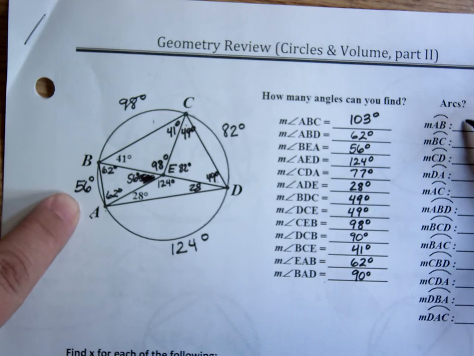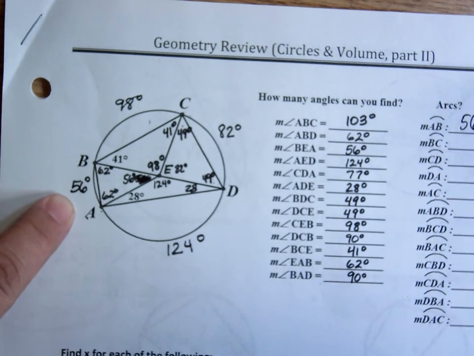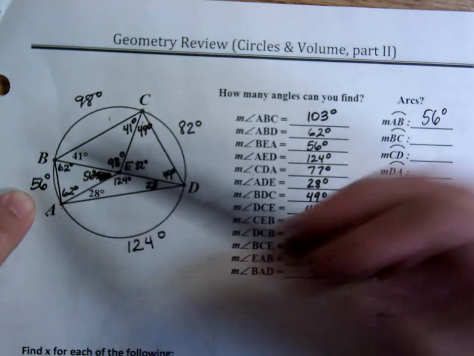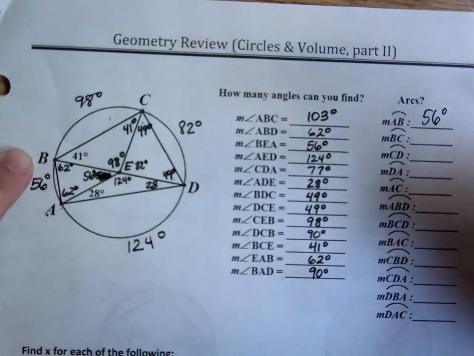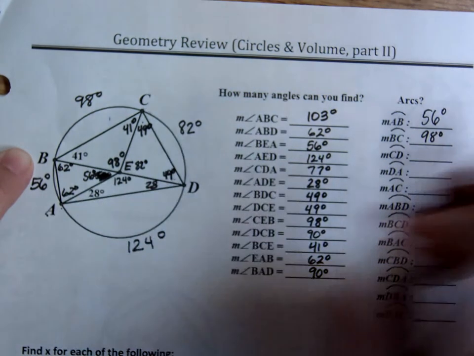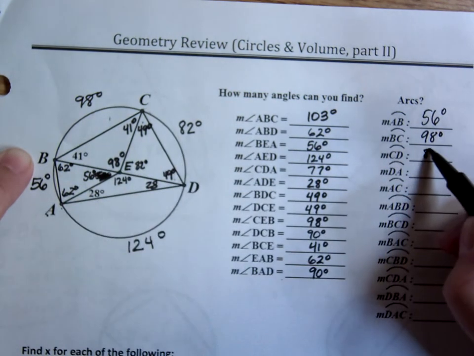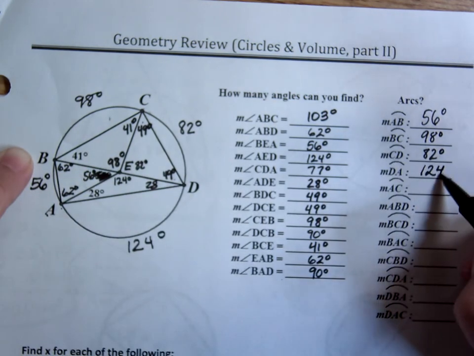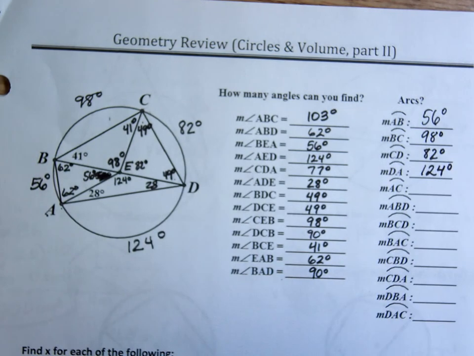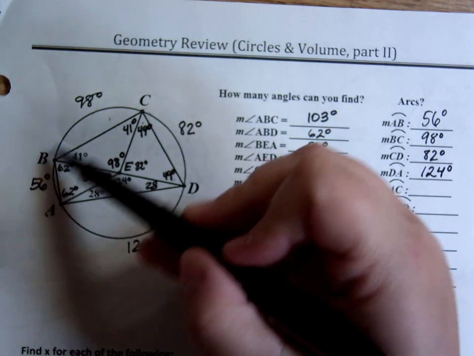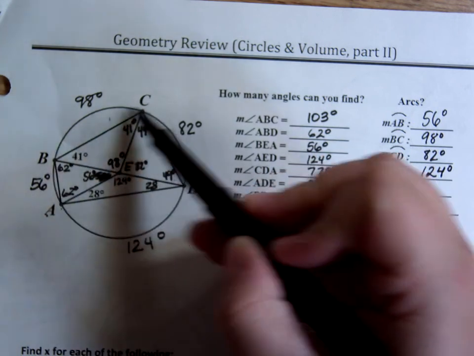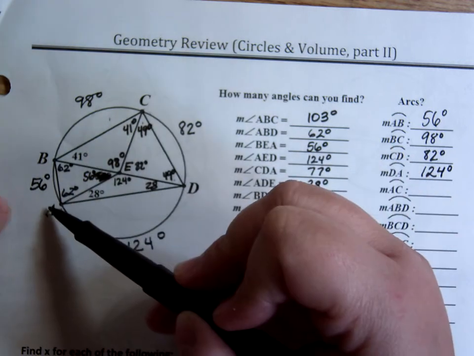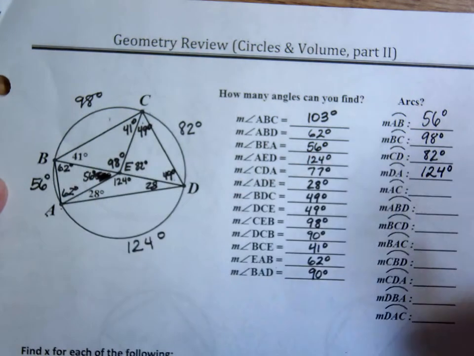AB is 56 degrees. Remember that a two-letter arc name means the shortest distance around the circle between these two points. Arc BC is 98 degrees. Arc CD is 82 degrees. And arc DA is 124 degrees. Now we start getting into combinations of them. A to C, and I'm not going to name B because it's still a minor arc. That's less than 180. A to C is 56 plus 98, so that's 154.